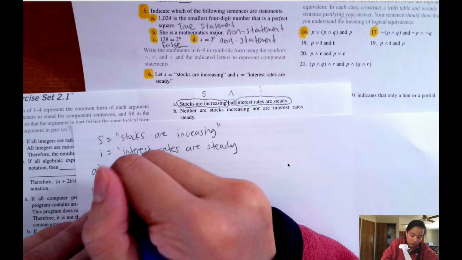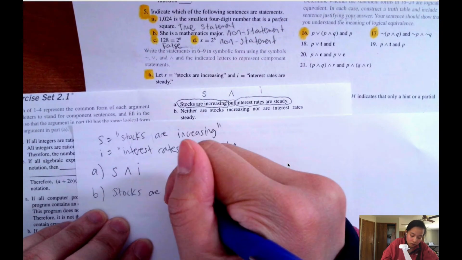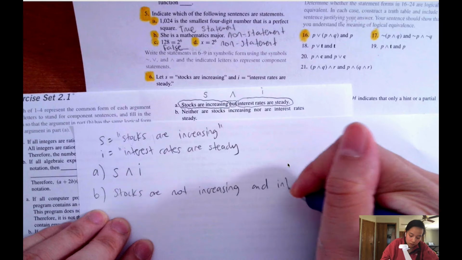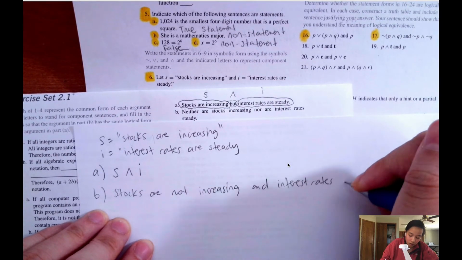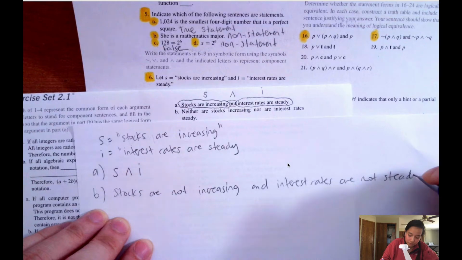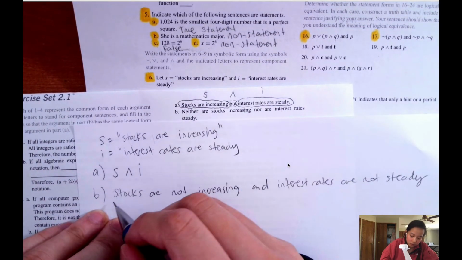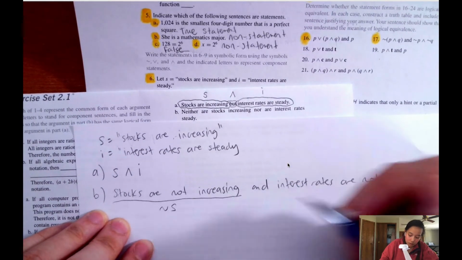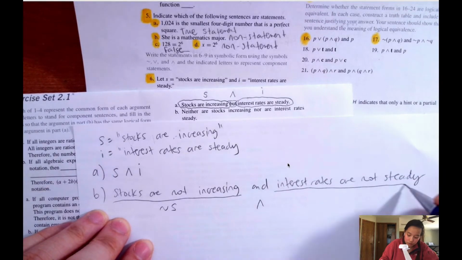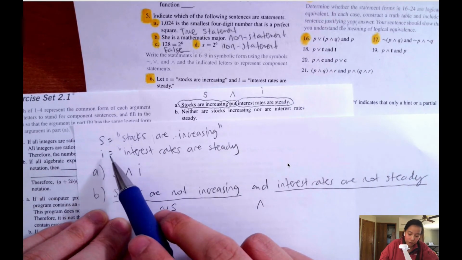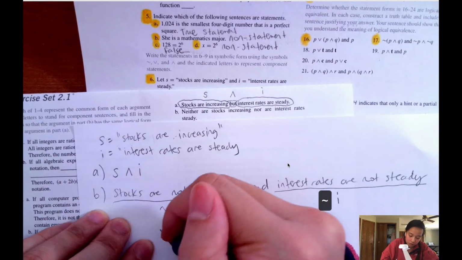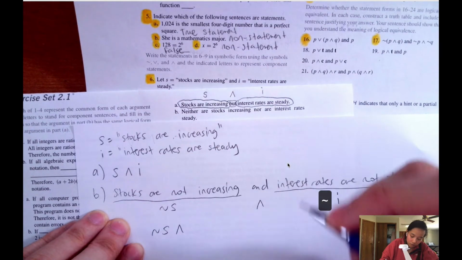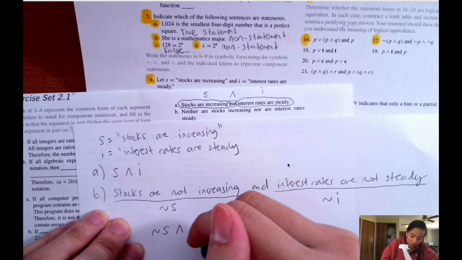It's the same thing as saying stocks are not increasing and interest rates are not steady. So we know that this right here, stocks are not increasing, is the opposite of S. So this is negation of S, and the and symbol. And then this right here, interest rates are not steady, is the same thing as the negation of I. So this is not I. So the answer to B is not S and, oop, forgot the not right here. Not S and not I.